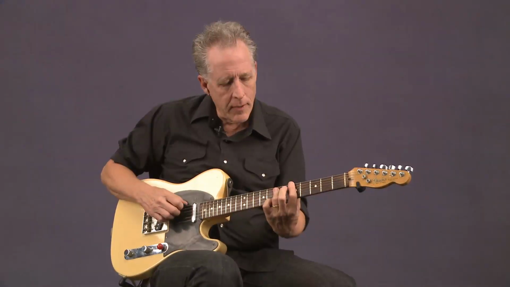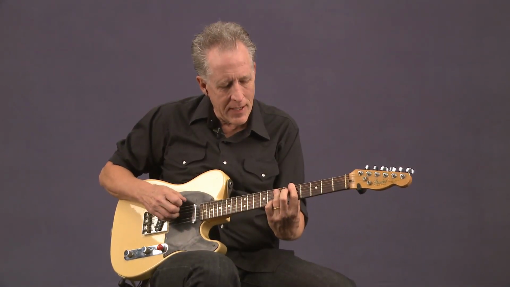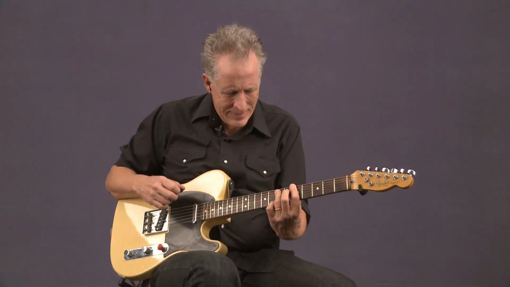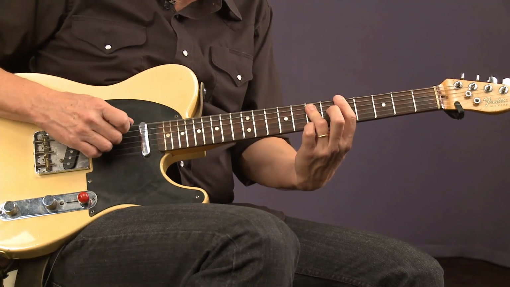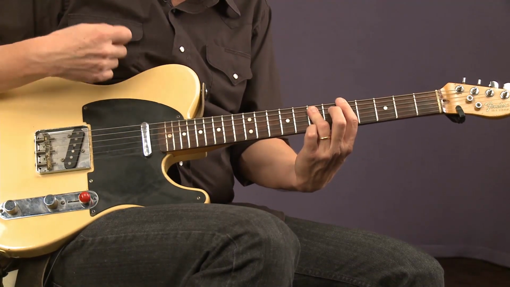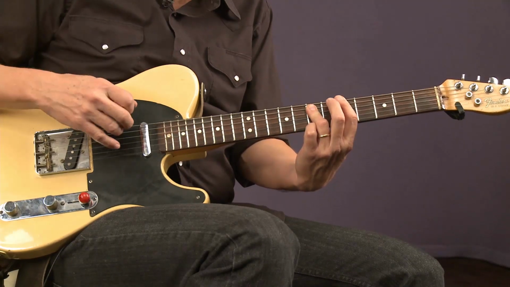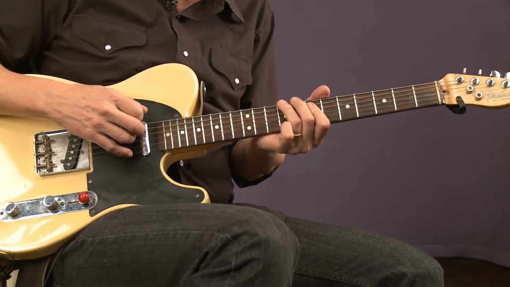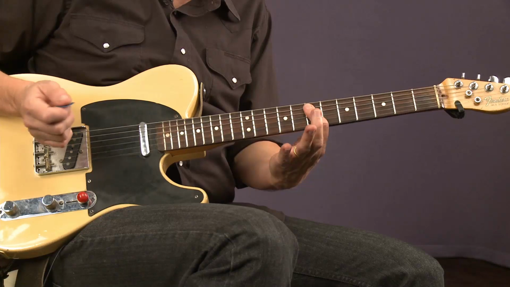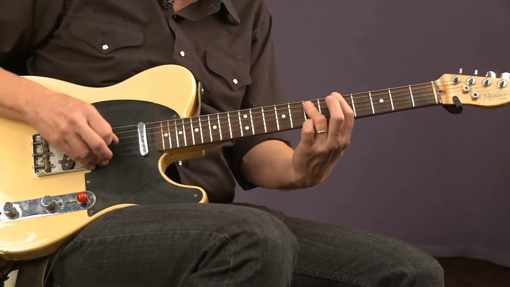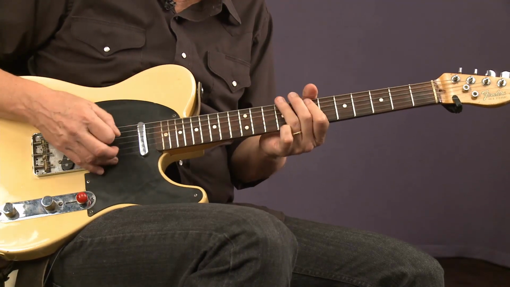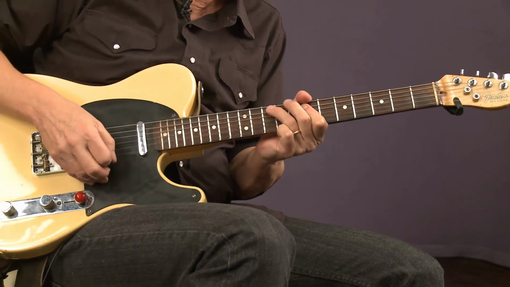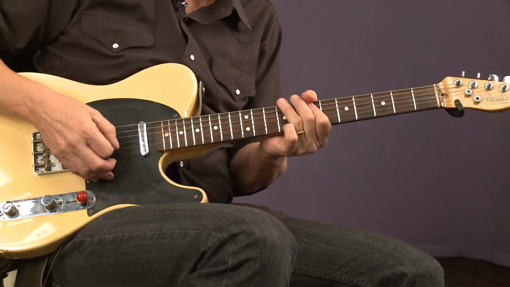Now, what I'm doing there is kind of a little deceptive. I play the A chord, and then I let go of the A. I'm not going to play that again. And I shift my hand up 2 frets, and I substitute my first finger for my third finger, slapping those.